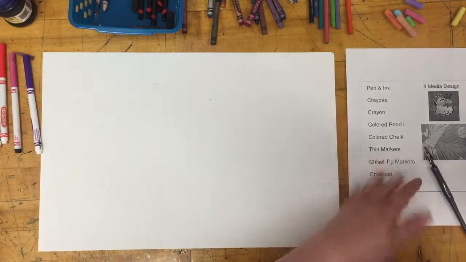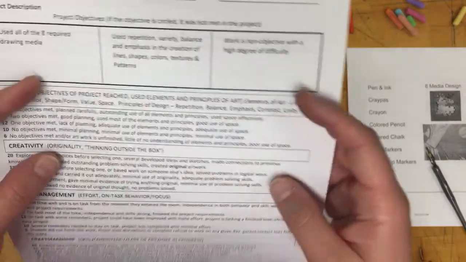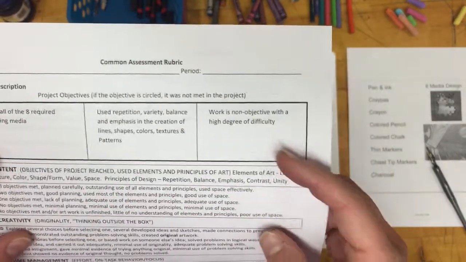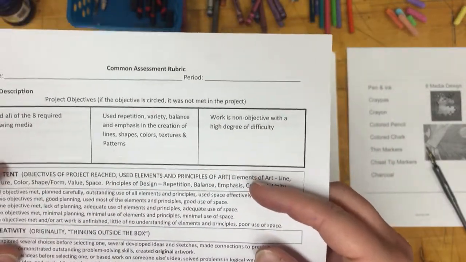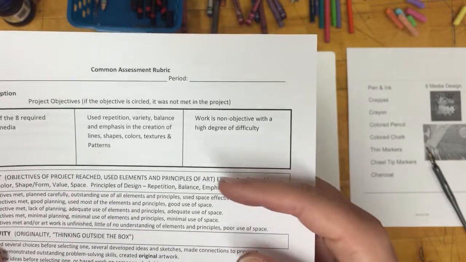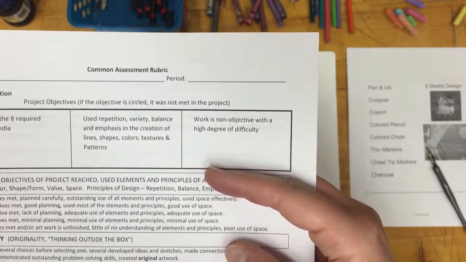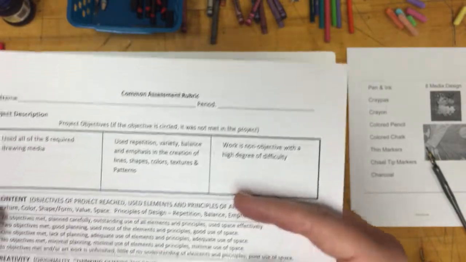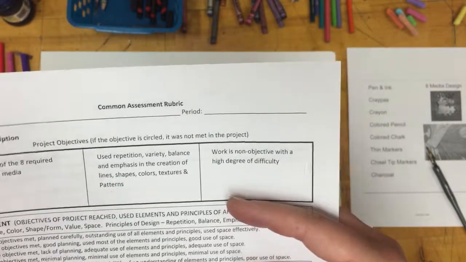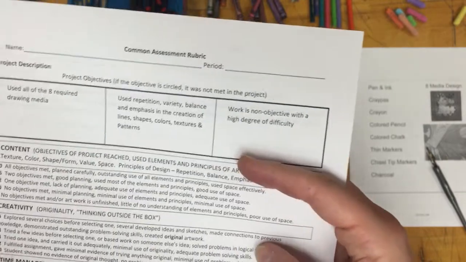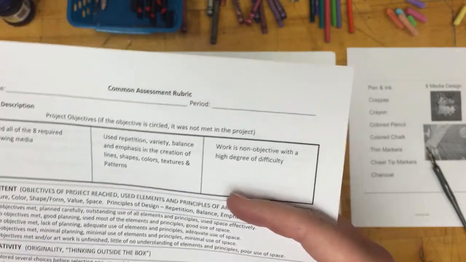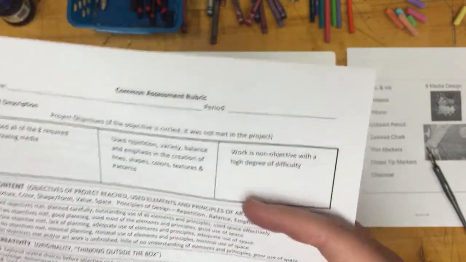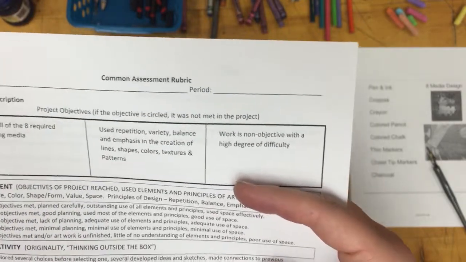Make sure we know what our objectives here are. We need to use all 8 of the required media. Use repetition, variety, balance, and emphasis in the creation of lines, shapes, colors, texture, and pattern. What does that say? Basically, we need to use the principles of design to organize the elements of art. We need to try to make this look interesting, look good.